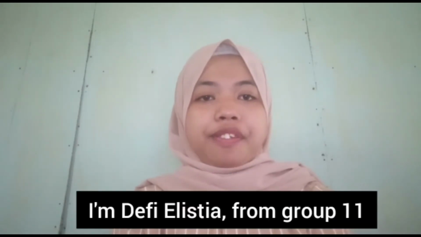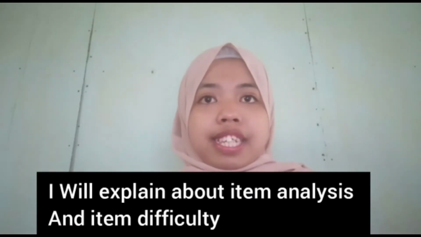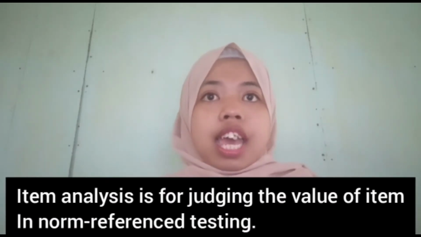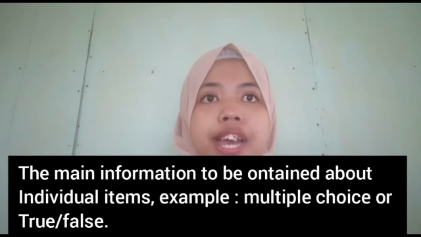I'm Devi Elistia from Group 11 and now I will explain about item analysis and item difficulty. Item analysis is for judging the value of items in norm-referenced testing. The main information to be obtained is about individual items, for example multiple choice or true or false.